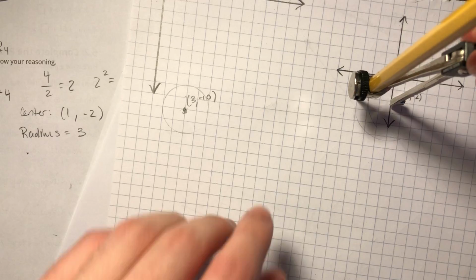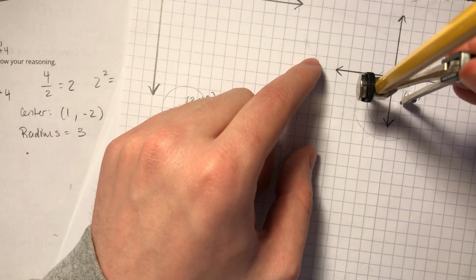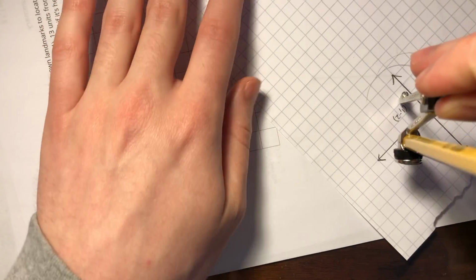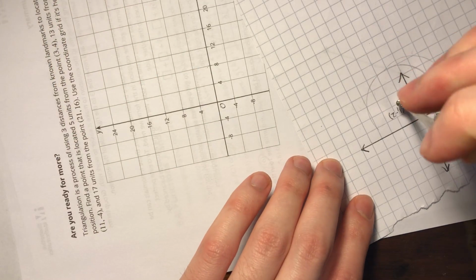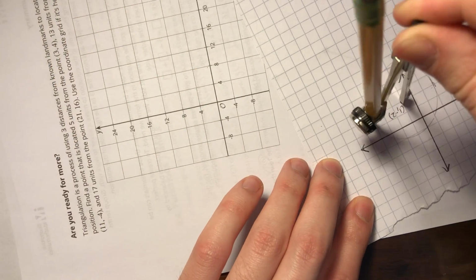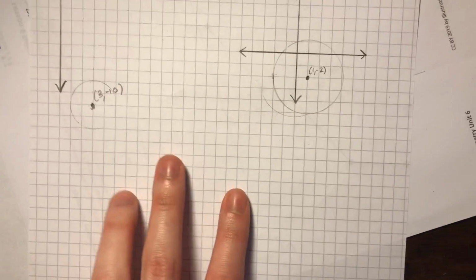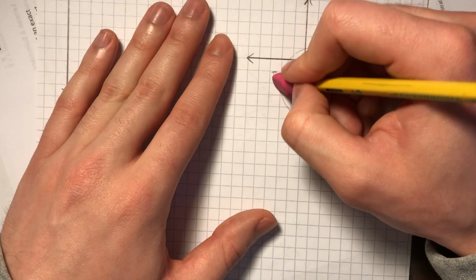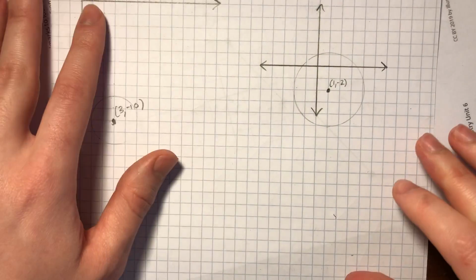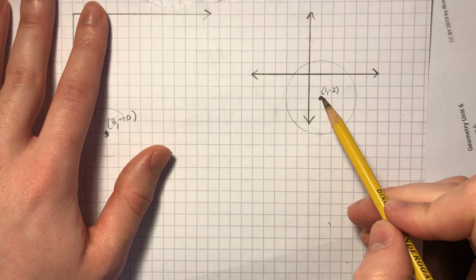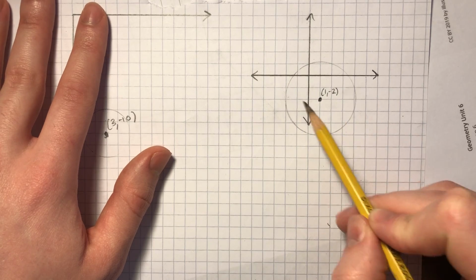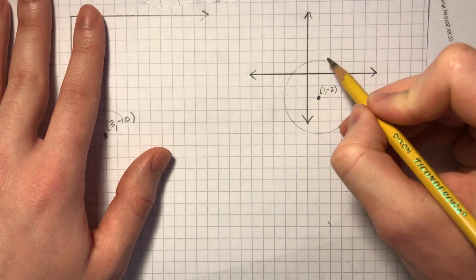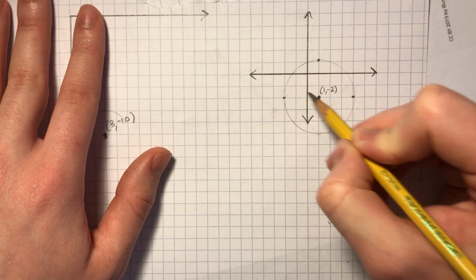Oh, I moved my paper too much. All right, so there's the graph of my circle. Here's my center, and it's a little bit off, I can see, so I guess I moved my compass a little bit. This really should be 3 units away, 3 units away.